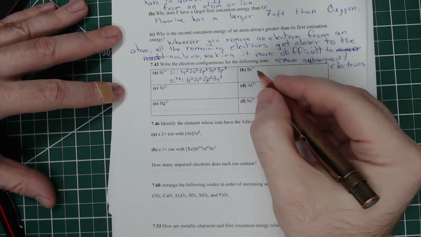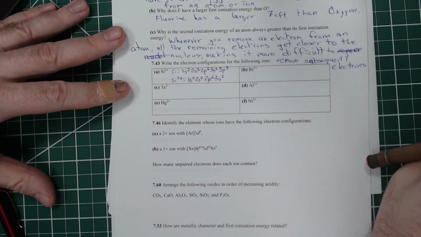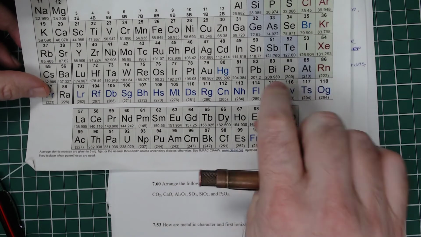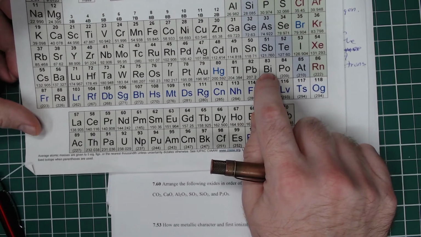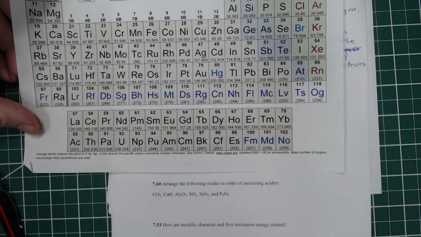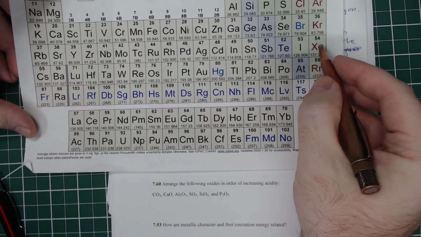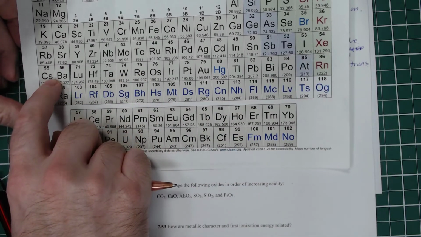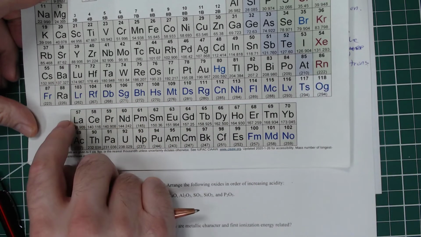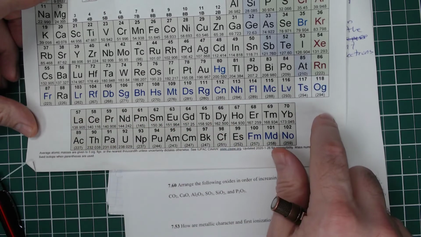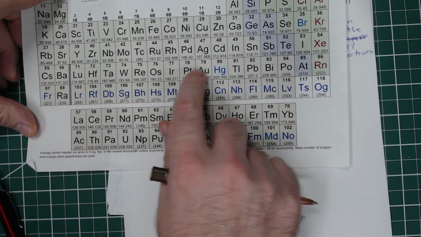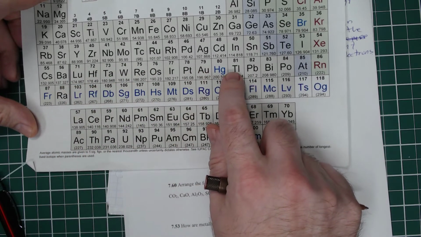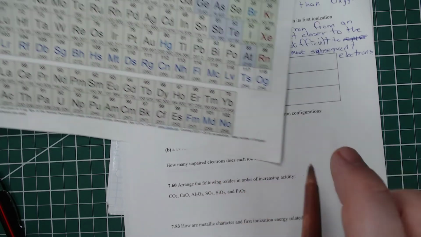All right, for bismuth. Bismuth is way down here on the periodic table, so I'm not going to write out every single one. I'm going to use the condensed form. So we're going to do xenon, 6s2, 4f14, 5d10, and then 6p3.